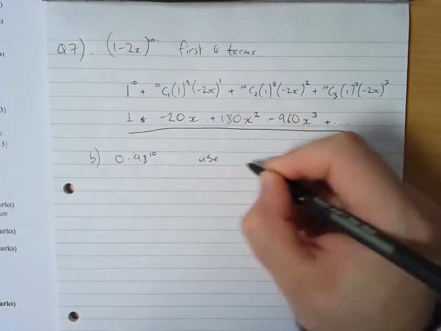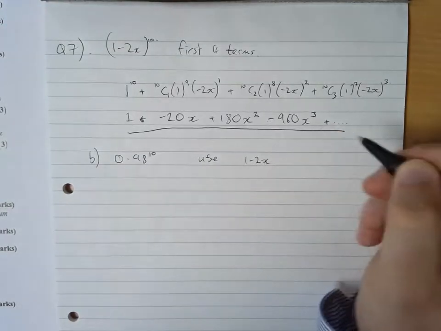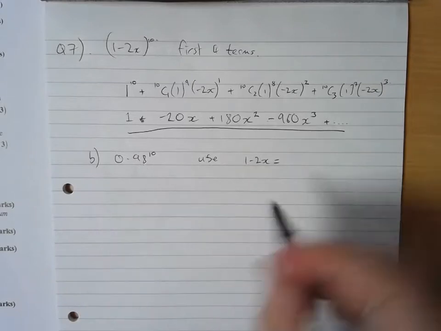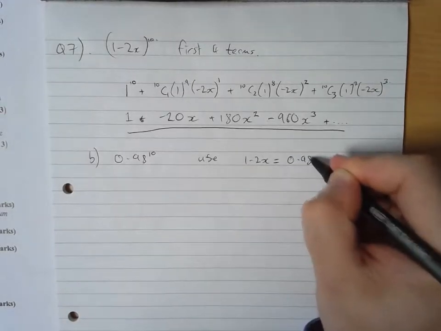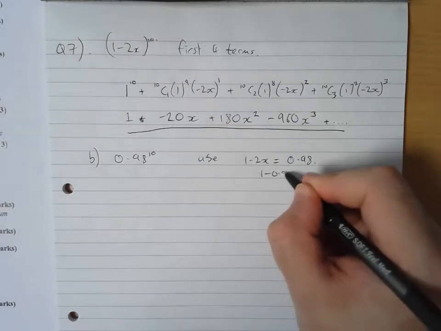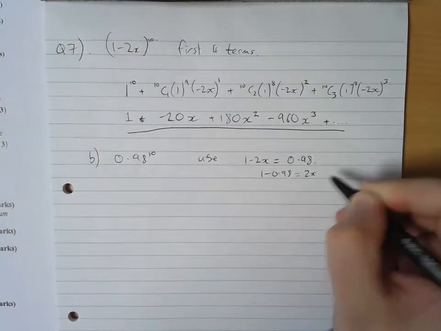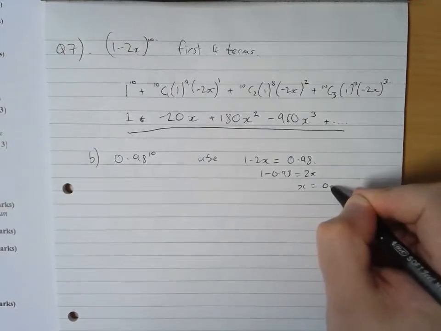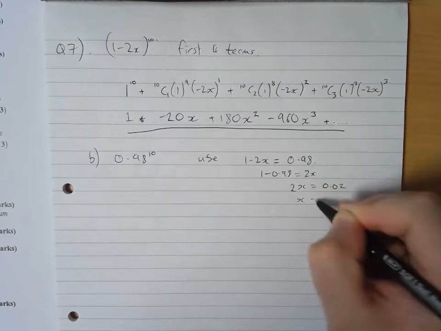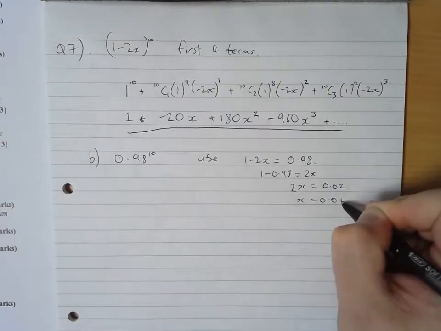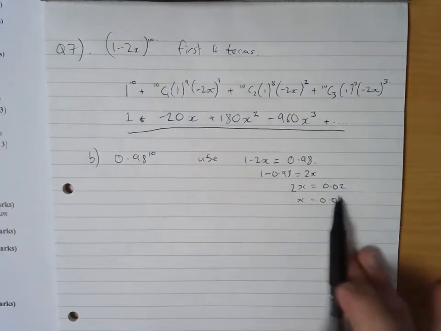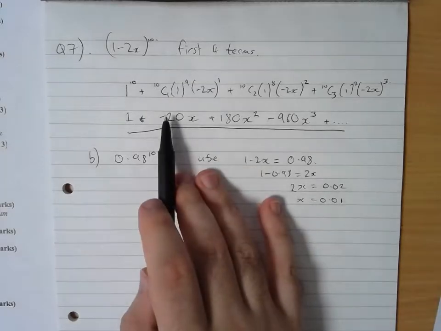So this is true. Use 1 minus 2x equal to 0.98. So if we do a little bit of rearranging, we get 1 minus 0.98 equals 2x. So we get 2x equals 0.02. x equals 0.01. So we can use this to go with this.